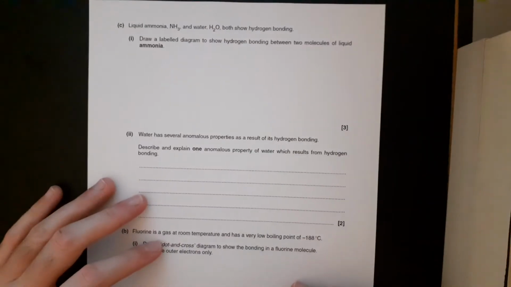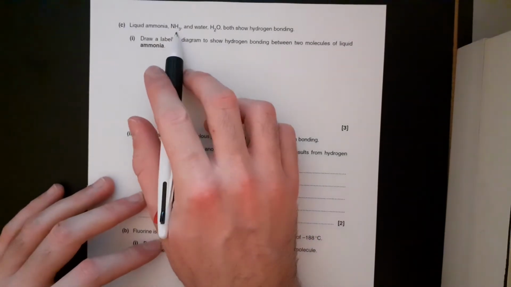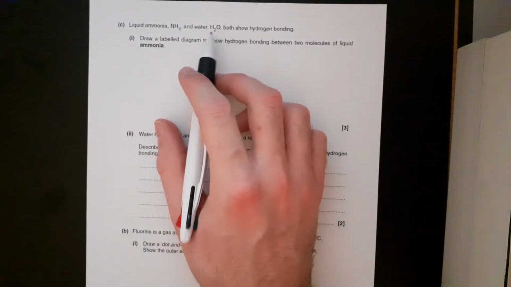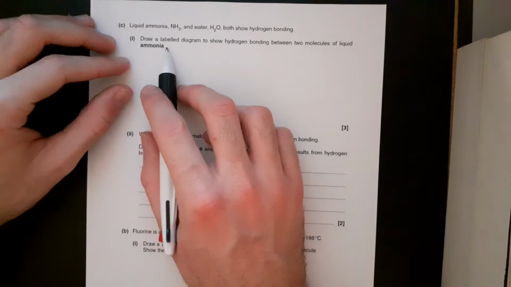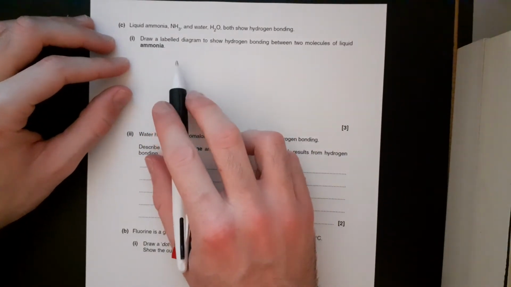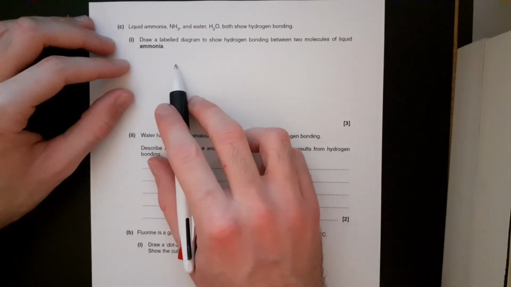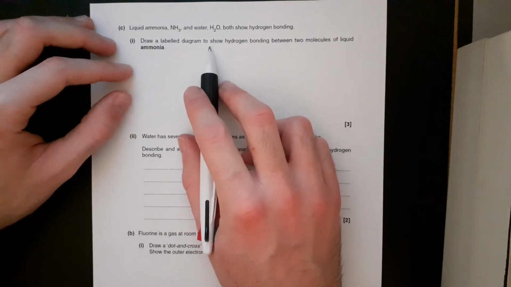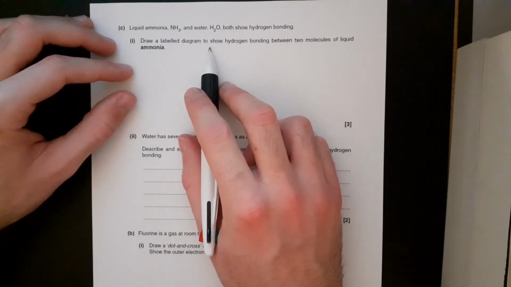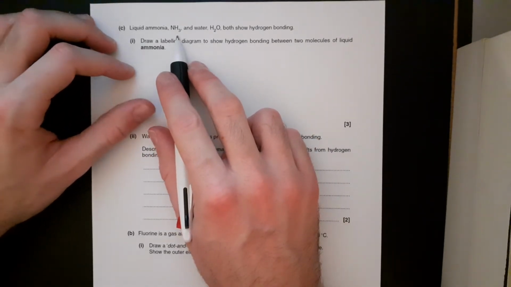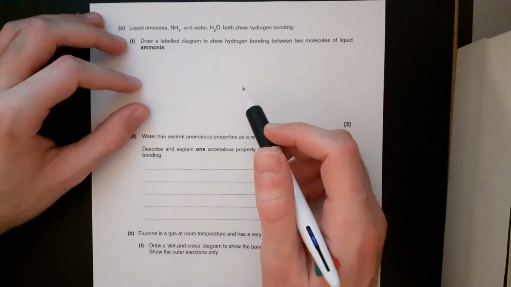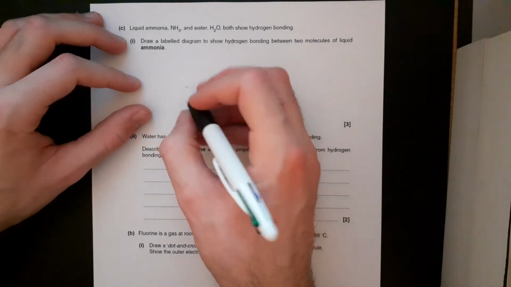What have we got going on here? Here we've got ammonia and water showing hydrogen bonding, and it wants us to draw a labeled diagram to show the hydrogen bonding. Again, we've seen this question before. We've seen water hydrogen bonding, I think, twice already in the other videos, and we've seen NH3 hydrogen bonding once before. So again, these types of questions do come up quite a lot.